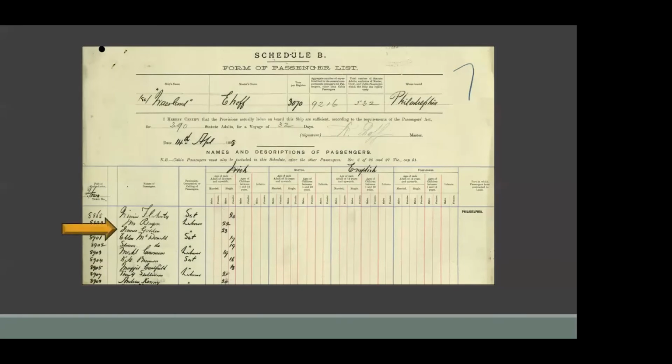And in this list of passengers, we have James Golden. He's 23, single male laborer traveling from Ireland to Philadelphia. So these are passenger lists, but these are documents that are held at the port of departure rather than the port of entry.